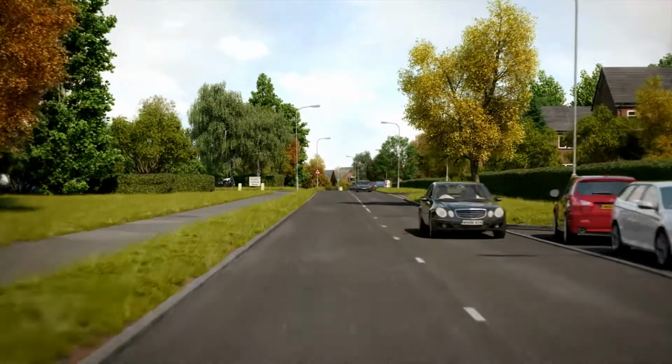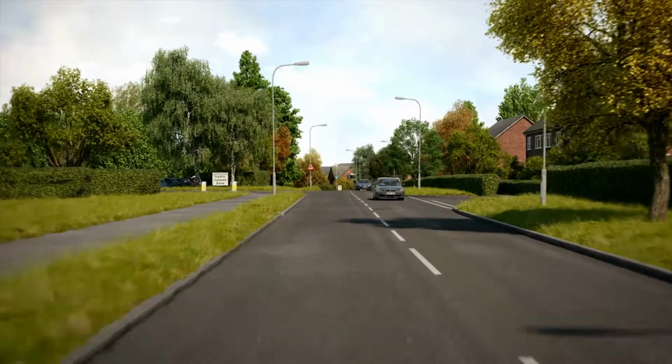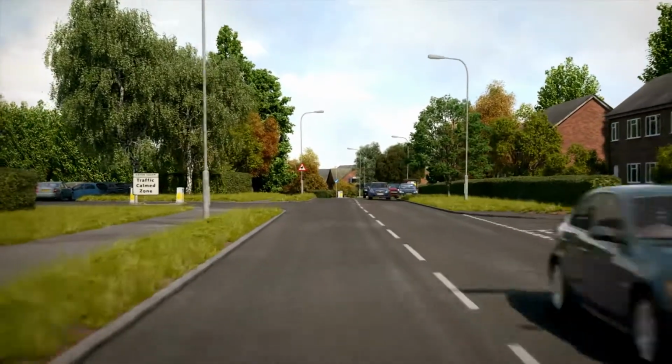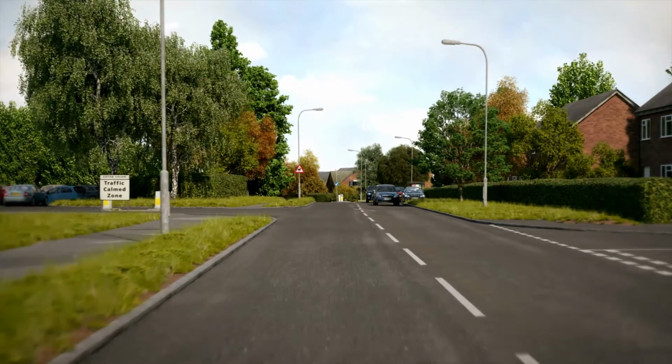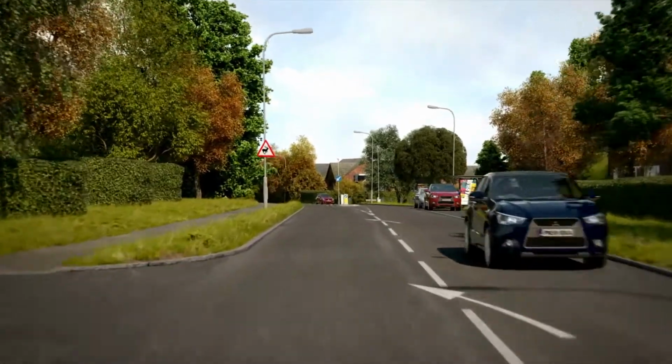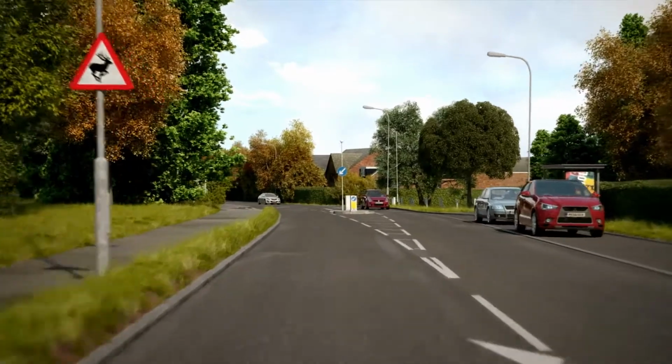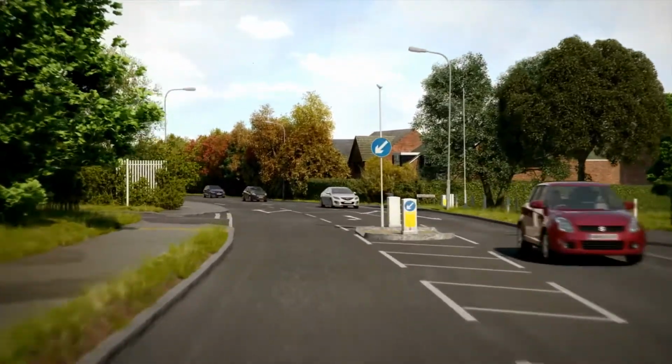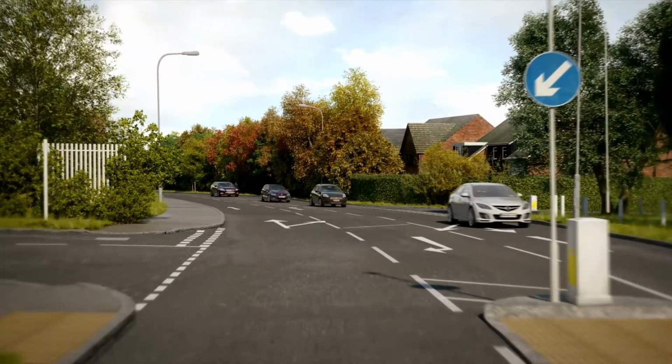Let's watch the clip again and talk about some things you could have noticed. Notice the junctions on both sides of the road. Is anything coming out of those junctions? Does anything want to turn in to the junctions and maybe cutting across your path?